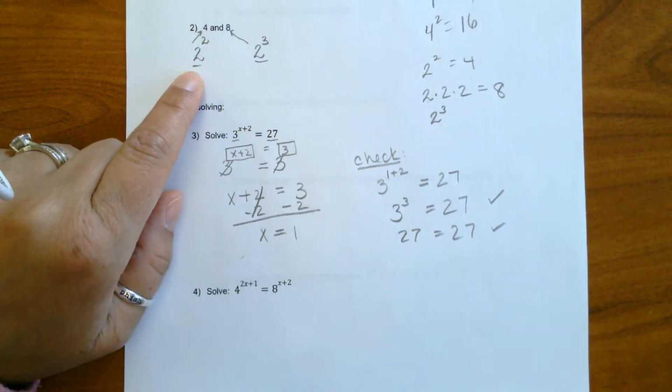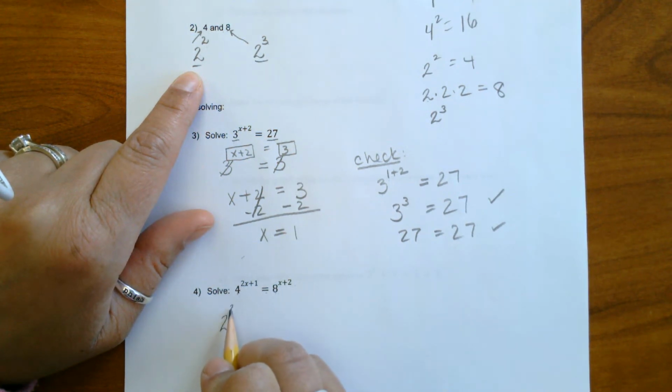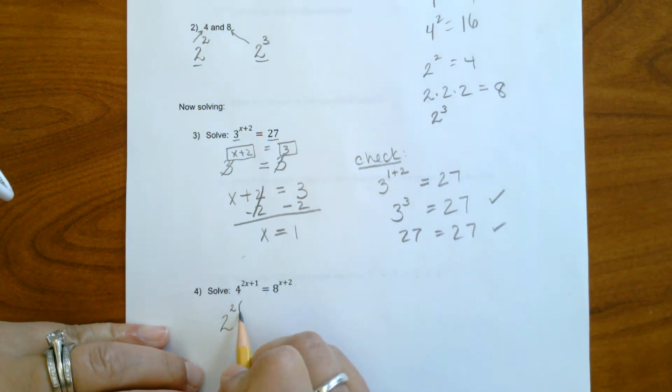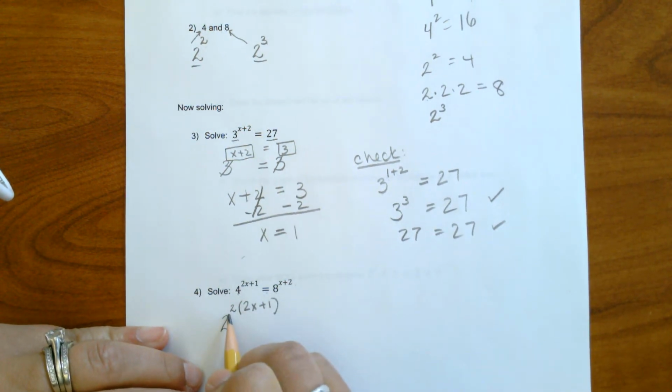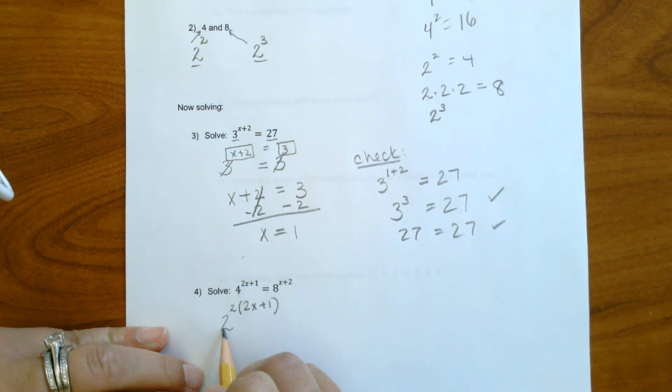And yes, you're saying we're going to be changing into a base of 2. So this 4 will get changed into 2 squared. But here's where you have to be careful, because I'm going to have to multiply the 2x plus 1 times the 2 that I changed my 4 into, 2 squared. So you have to put parentheses around this.